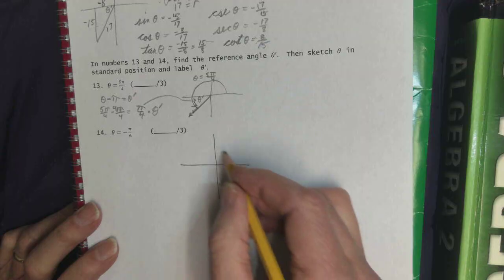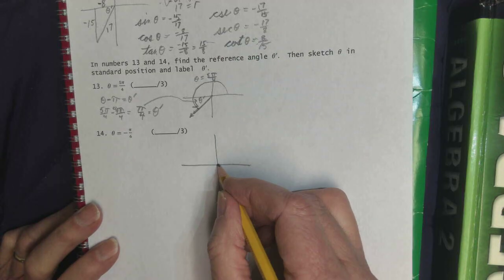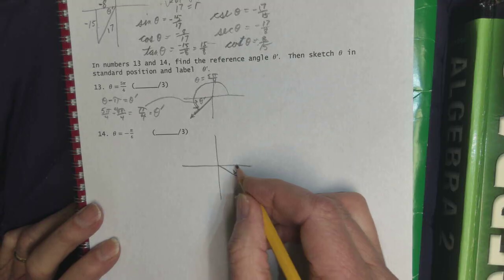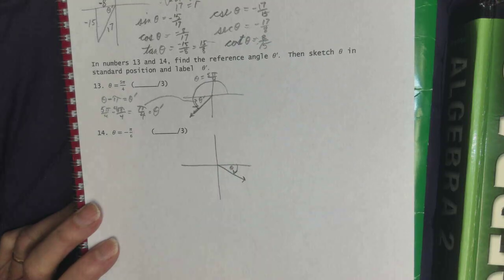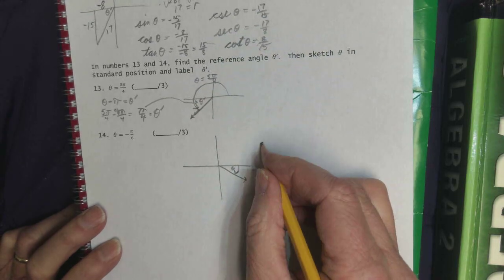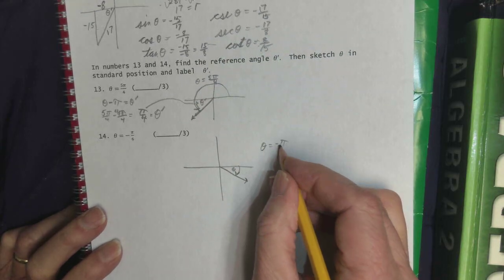Now on this one, negative pi over 6 is like right here. This is theta. And theta is equal to negative pi over 6.